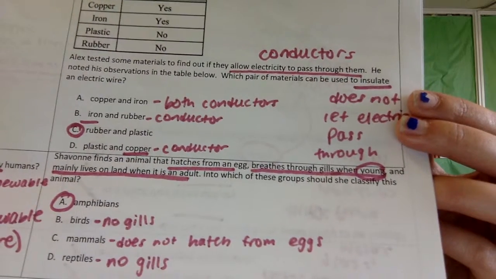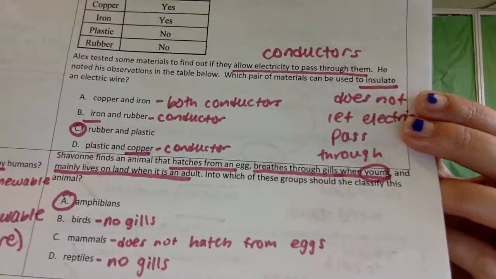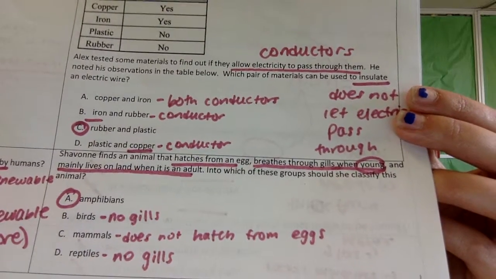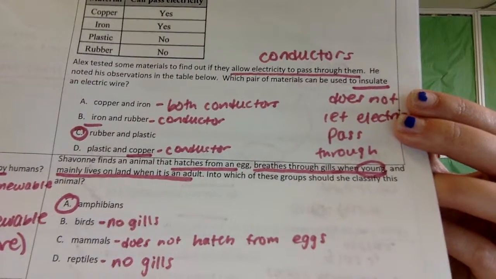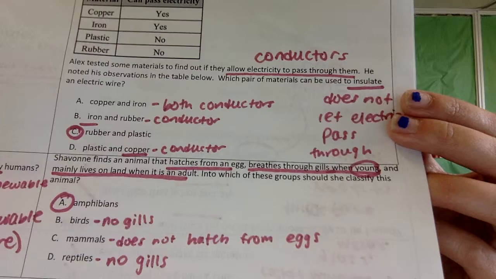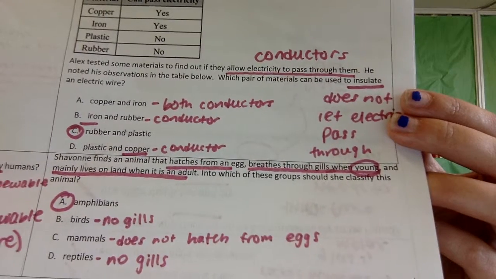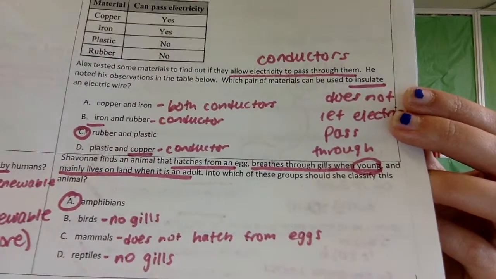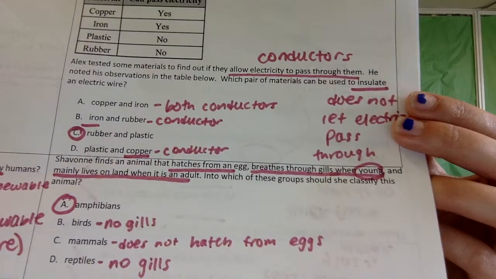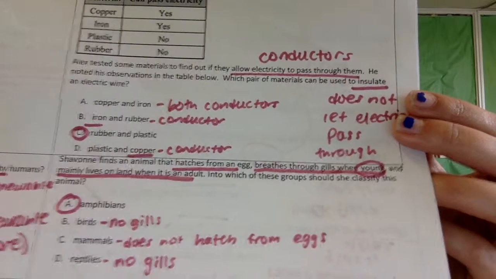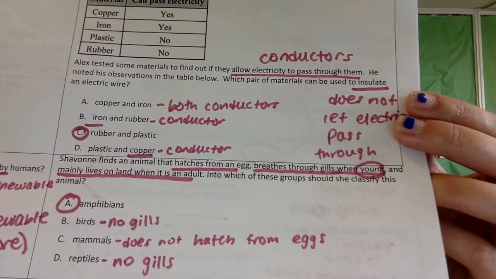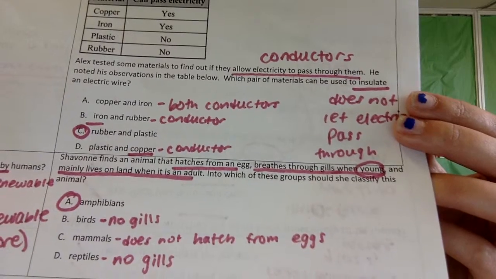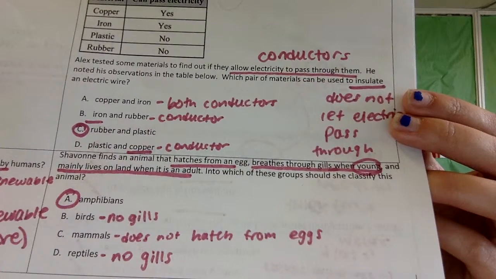So I'm going to go through my answer choices. I'm going to start from the bottom. Answer choice D says reptiles. I know that reptiles don't have gills, so that doesn't match one of the categories that we know about this mystery animal. Answer choice C says mammals. Mammals do not hatch from eggs, they give birth to babies, so I know that doesn't match either. Answer choice B says birds. Birds also don't have gills.